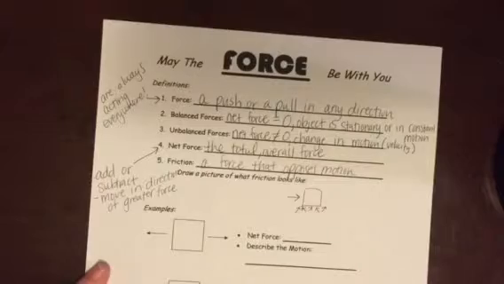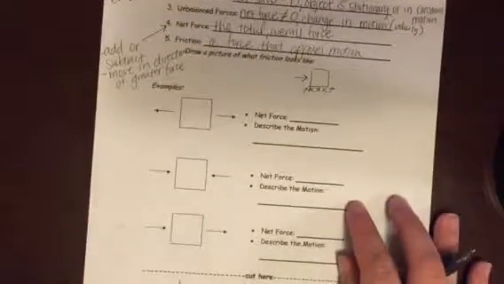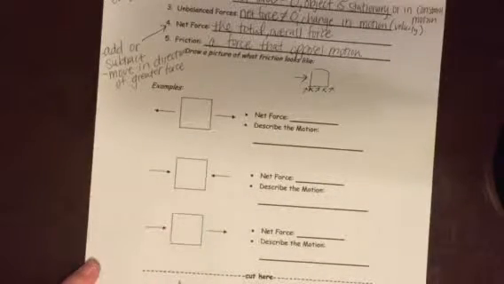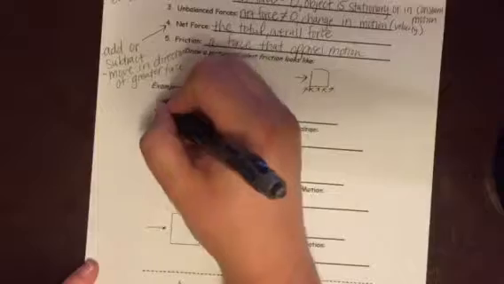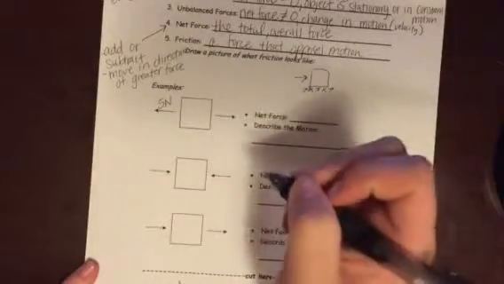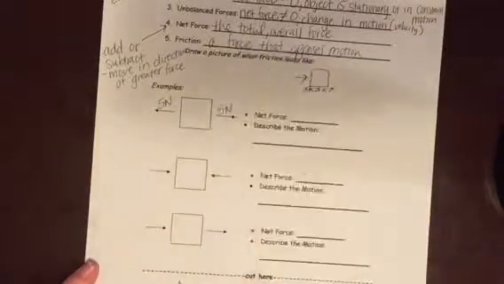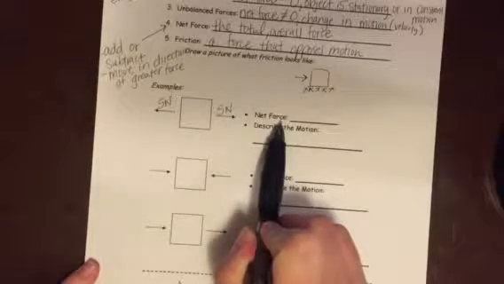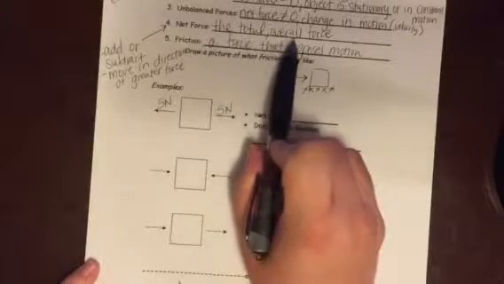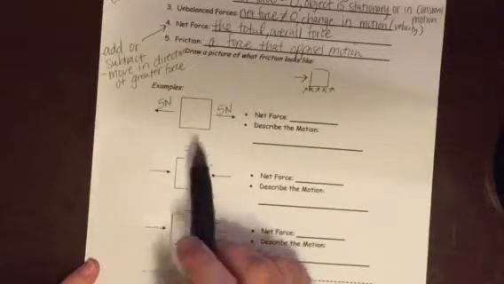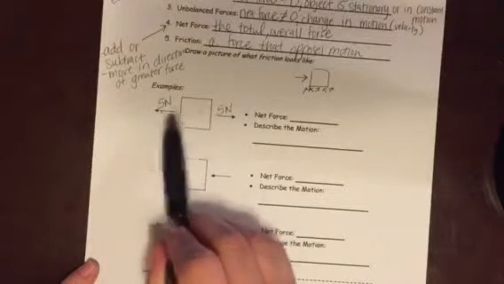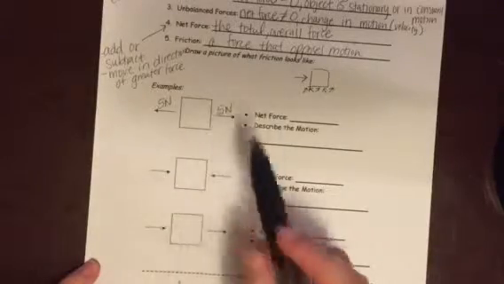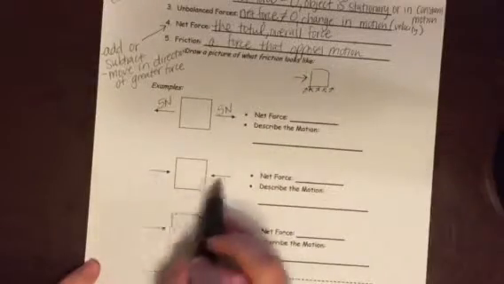Okie dokie. Moving on down to our examples. We've got 3 examples here. We're just going to fill in some numbers on these arrows so we'll know just how much force is being applied on each side. For the first example, we have 5 newtons pulling the box to the left and 5 newtons pulling the box to the right. So we need to find the net force. The net force, remember, is the total or overall force. If the forces are going in opposite directions, if they're not working together, then you're not going to add them together. You're going to subtract. Same thing down here, you're going to subtract.